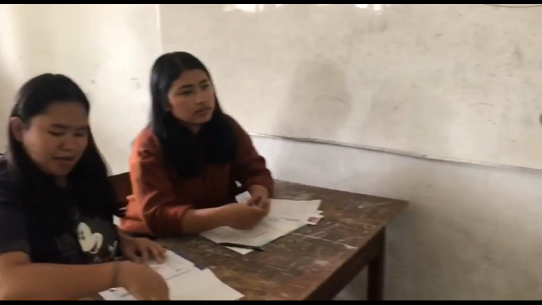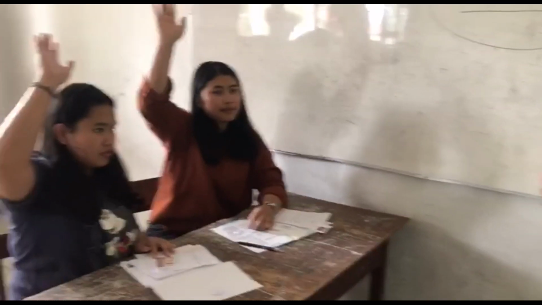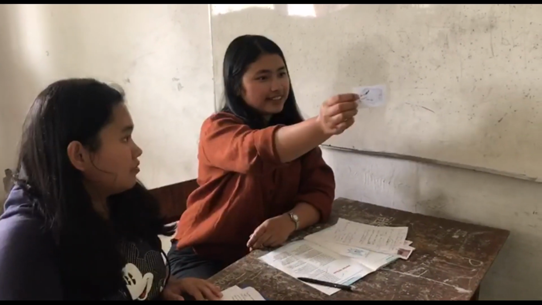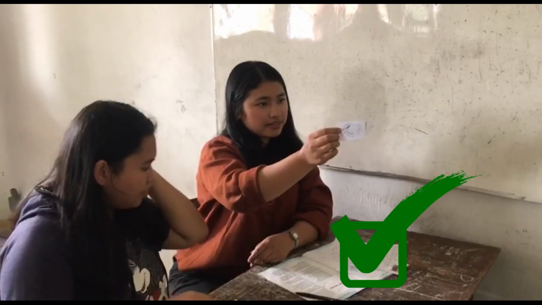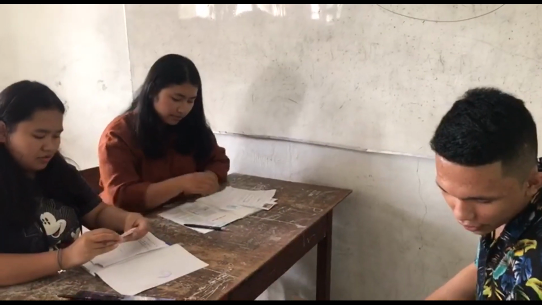And then for the second question, a thick, soft bed cover and it has feathers. It is duvet. Duvet, correct. In bahasa Indonesia, we call it selimut. Okay, good. Now we have the third.